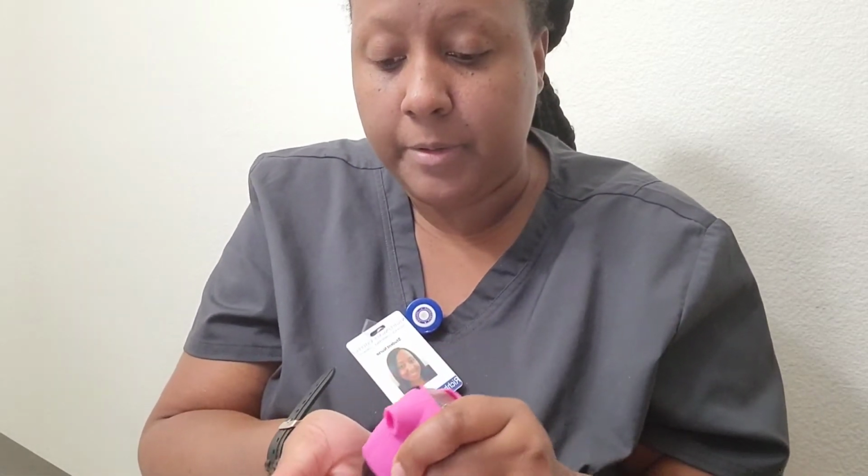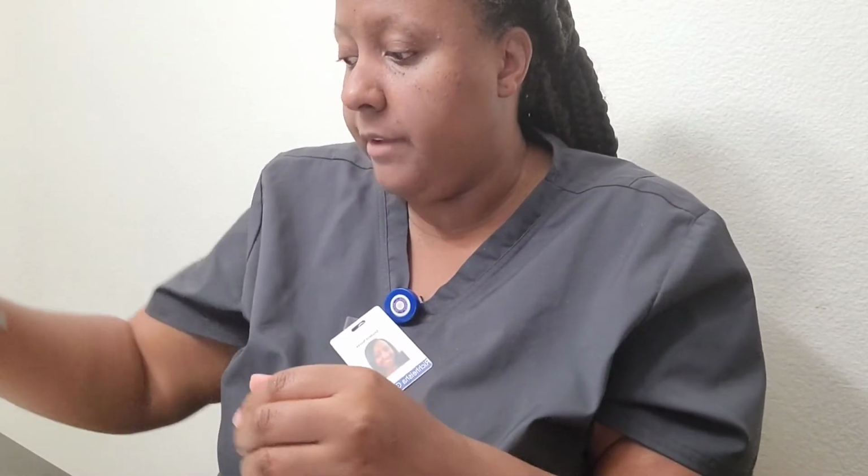I will inform the patient of the purpose, what we will be doing, and that's giving that injection that the doctor ordered. And then I will also instruct the patient to report any adverse side effects, and I will list them. And I will ask the patient, do you have any questions? No? Okay, perfect. Then I will perform hand hygiene and put on clean gloves.